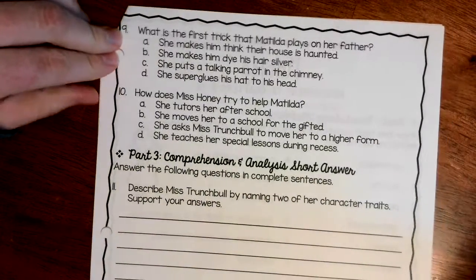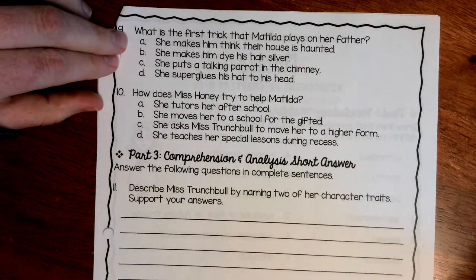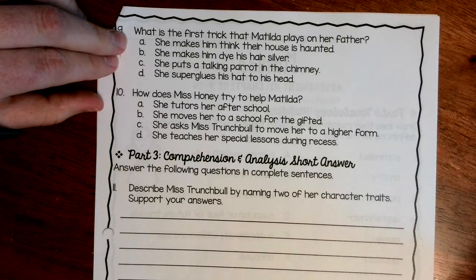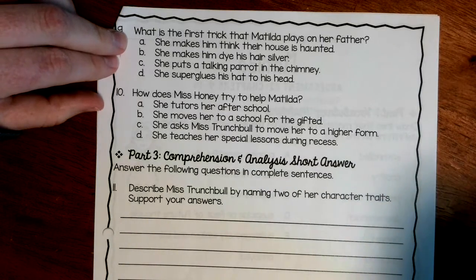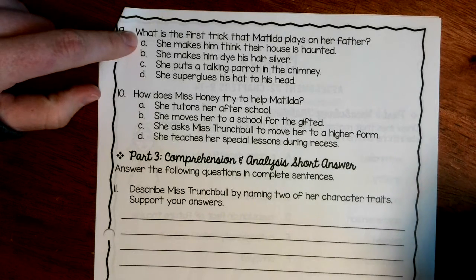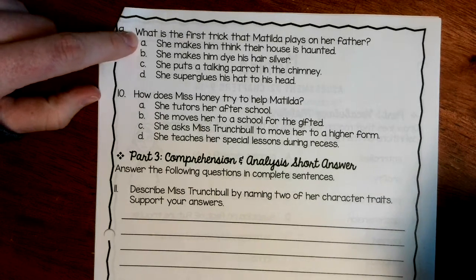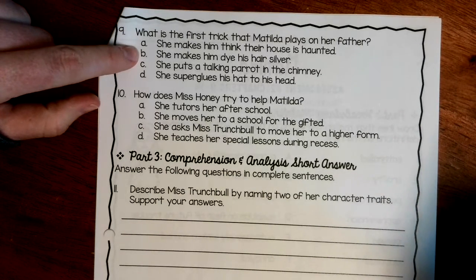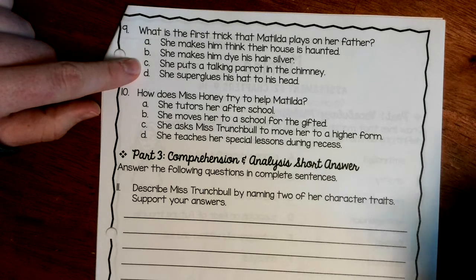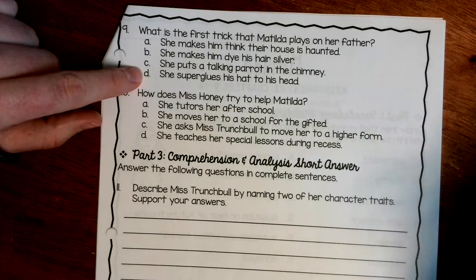Number 9. What is the first trick that Matilda plays on her father? So what's the first thing she does to him? A, she makes him think their house is haunted. B, she makes him dye his hair silver. C, she puts a talking parrot in the chimney. Or D, she super glues his hat to his head.